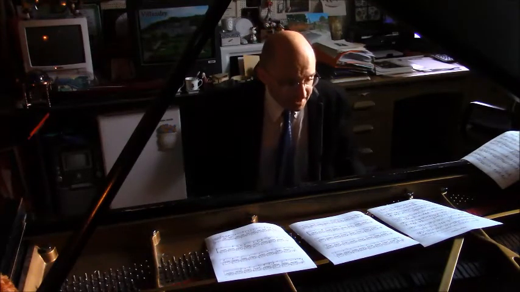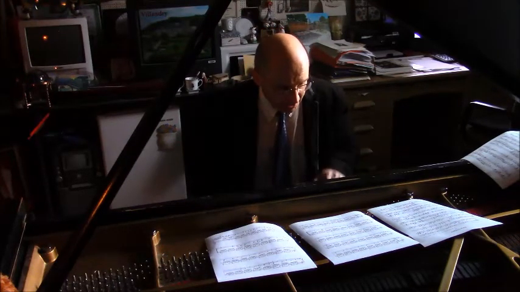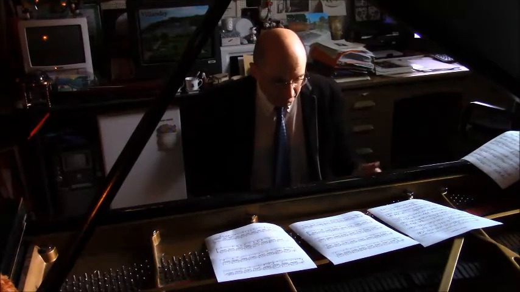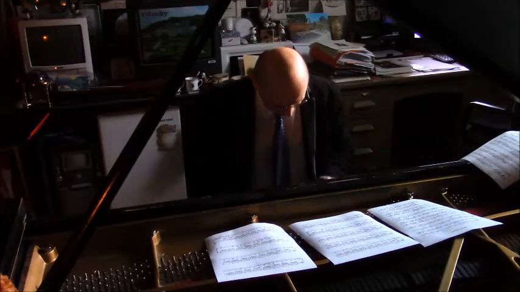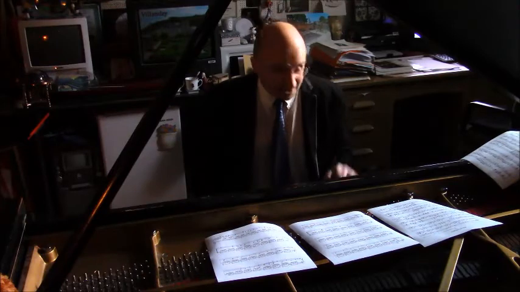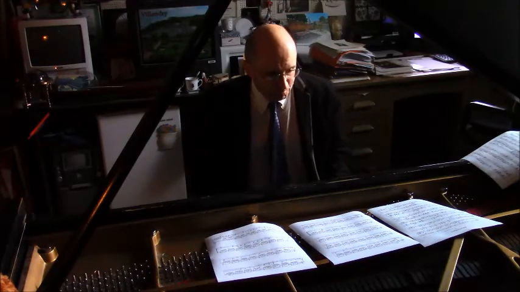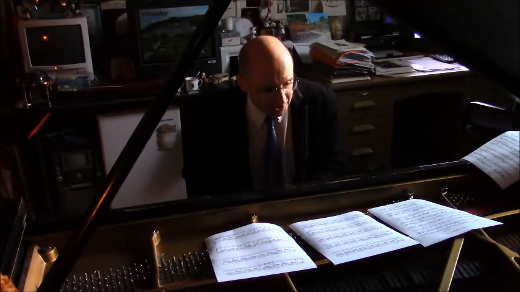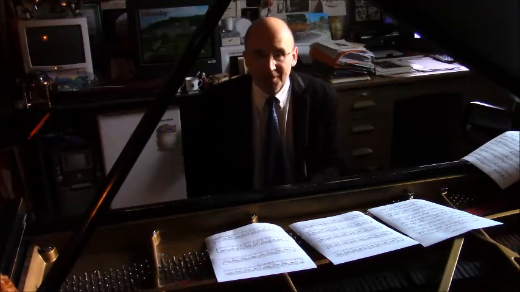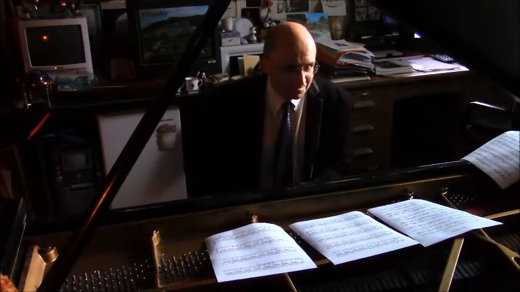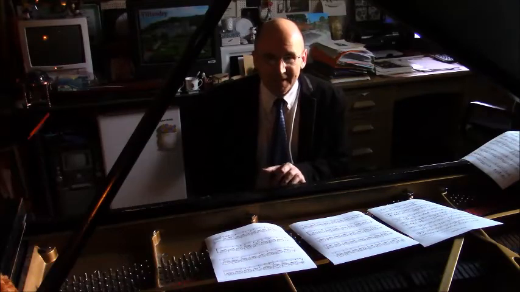The left hand has staccato on the downbeats for the bass notes, more pizzicato than staccato, or wet staccato. But obviously the harmonization in the second, third and fourth, eighth notes is the harmonic feeling.